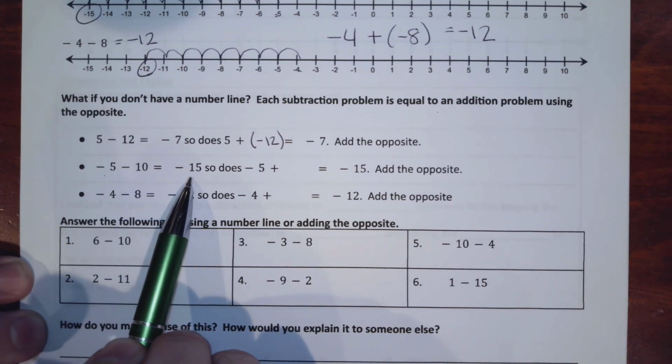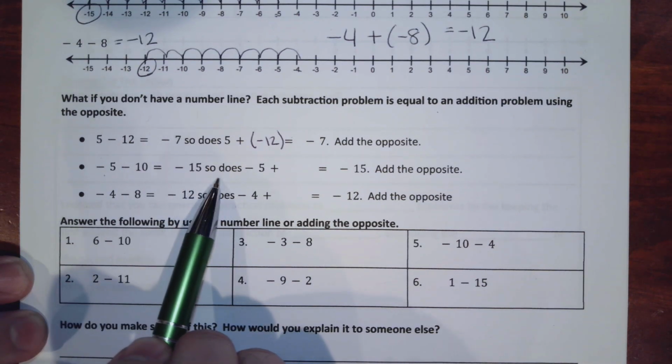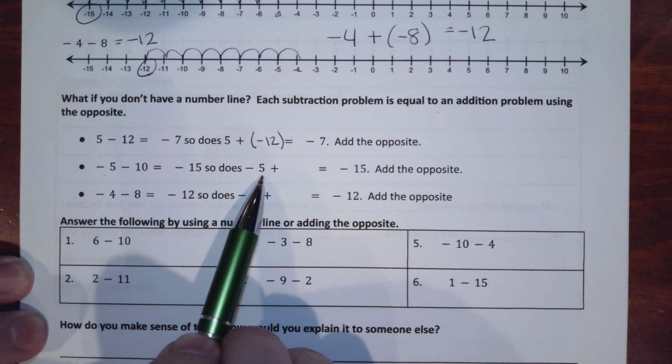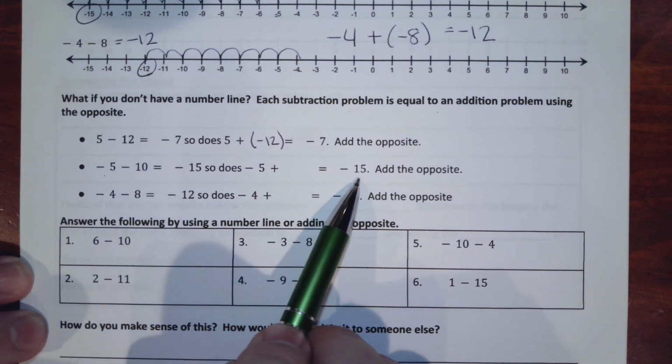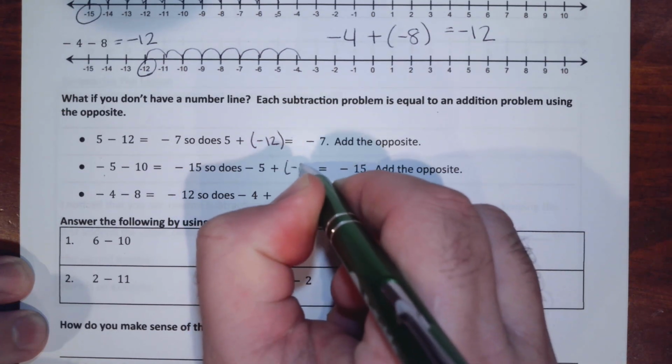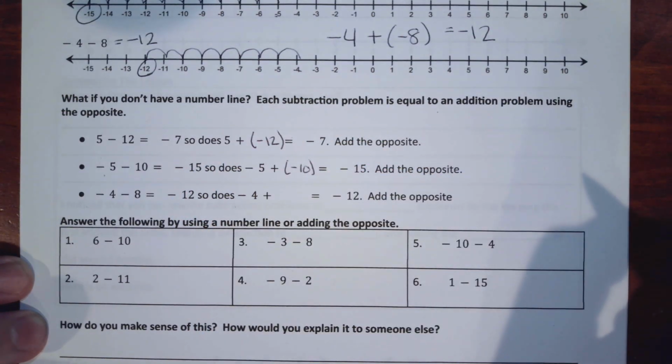So -5 minus 10 is -15, and so -5 plus what equals -15? -5 plus -10 equals -15.